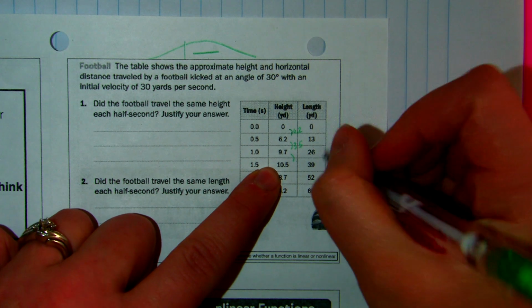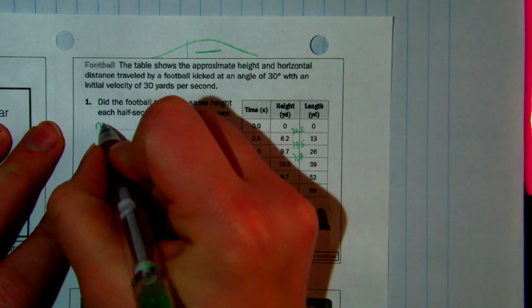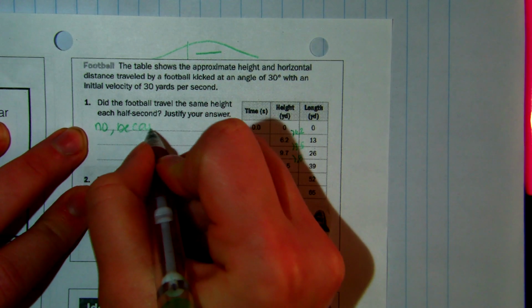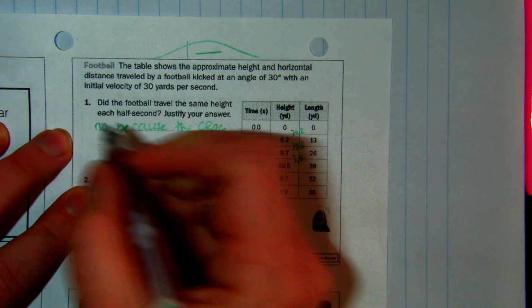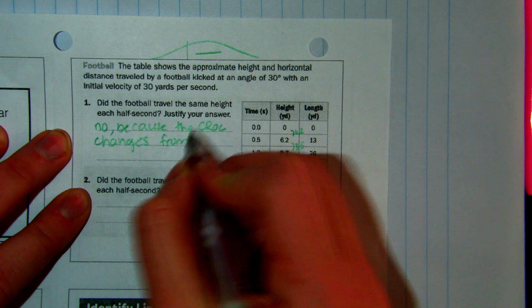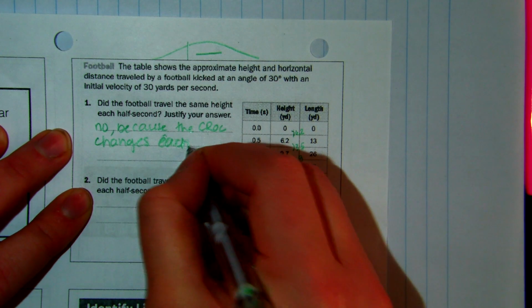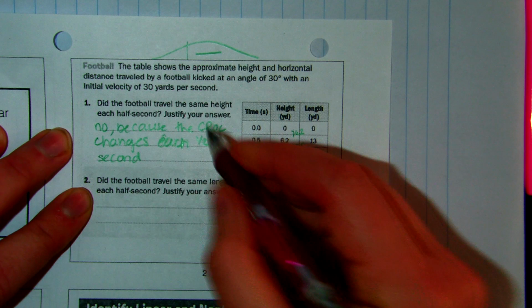0.8. So does it travel the same height? No, because the rate of change changes each half second. So really it would just be called a rate of change, or a roc without the C.